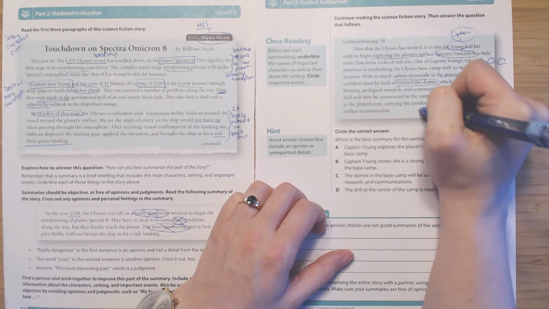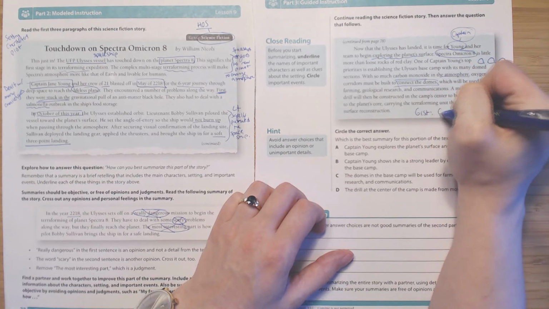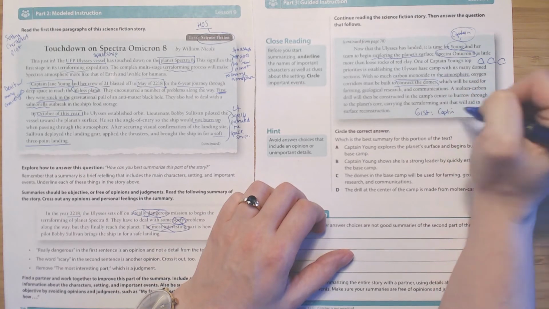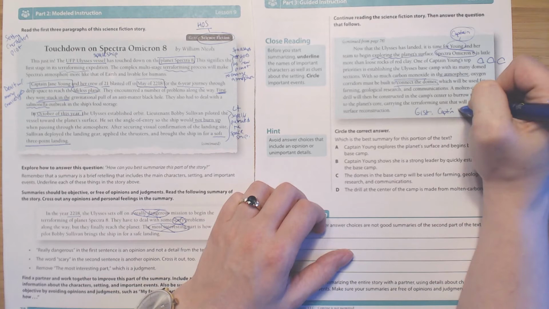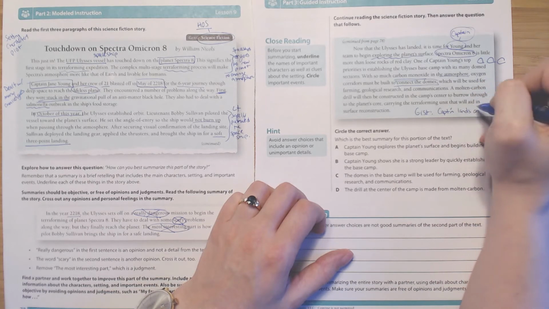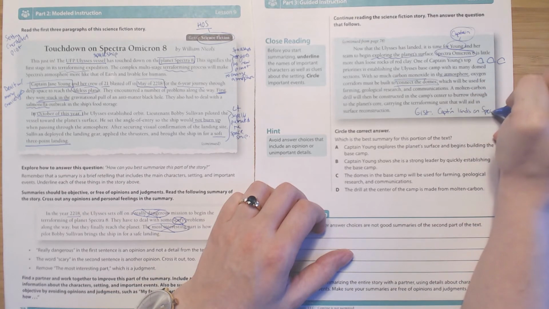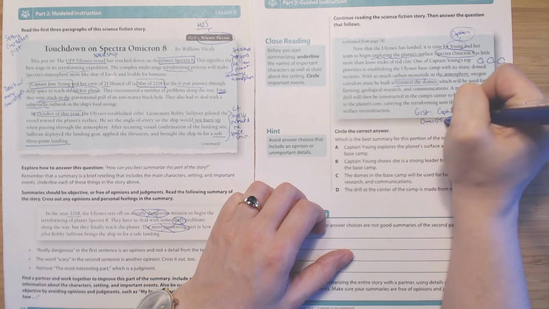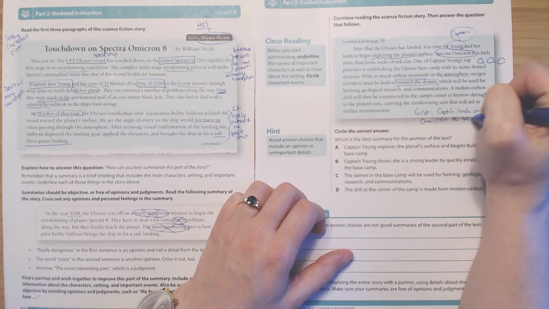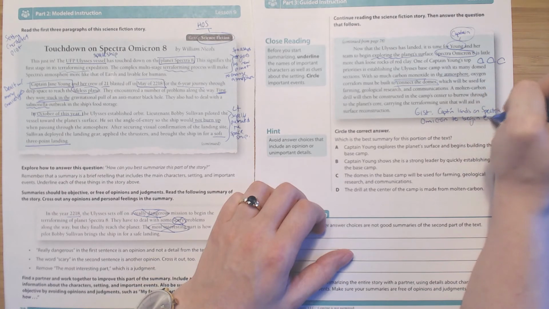So our gist here is just going to be that the captain, again, I just abbreviated it because it's a gist, it's not a whole short response. The captain lands on Mars, or not Mars, excuse me, Spectra Omicron, to begin exploring. And that's our gist.